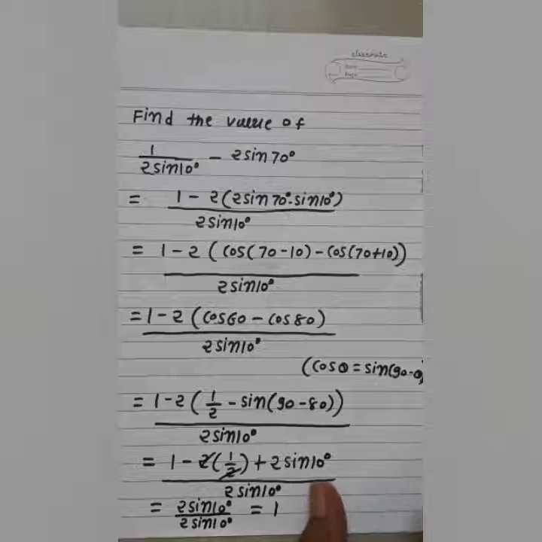Okay, now today our topic is to discuss the formulas of sin plus sin and sin minus sin. First, the formula of sin plus sin, that means sine a plus sine b, or we can also consider sine x plus sine y.